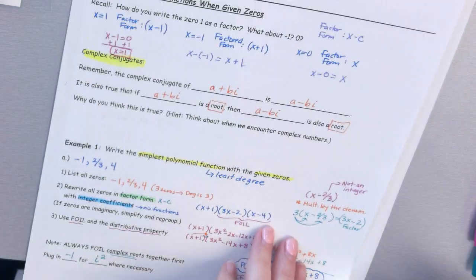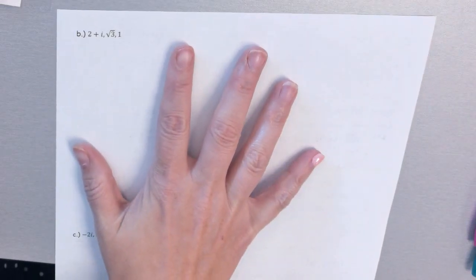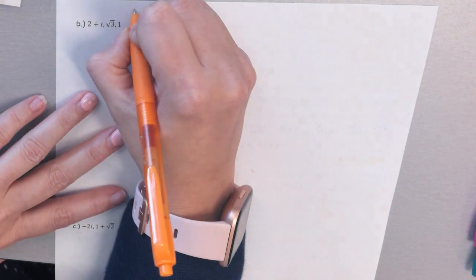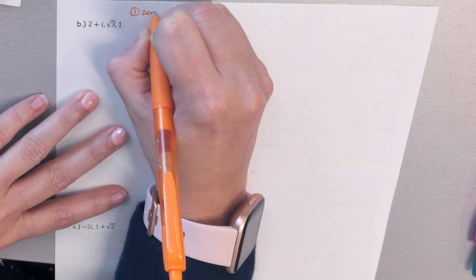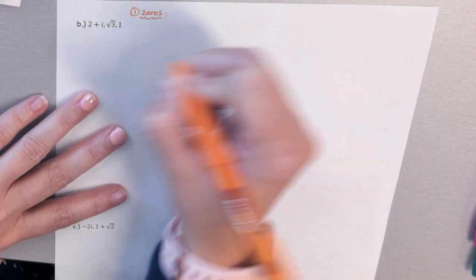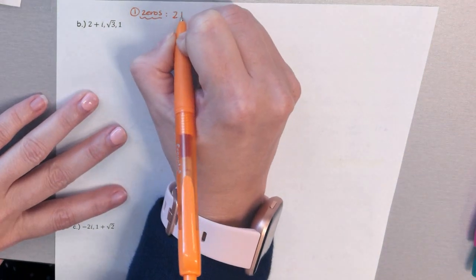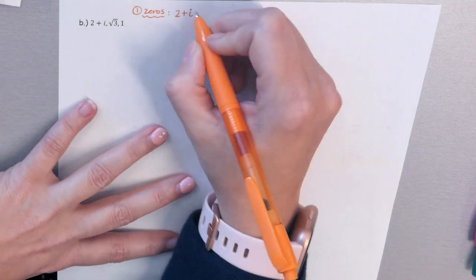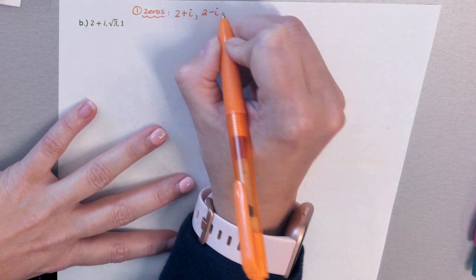have that square root. Okay, so when you are writing out the zeros for part B, there are going to be more than are listed here, okay? So for step 1, where you're identifying the zeros, I always just start in order. So I say, okay, it's 2 plus i. Does 2 plus i have a buddy, have a conjugate? Yes, so it's 2 minus i.